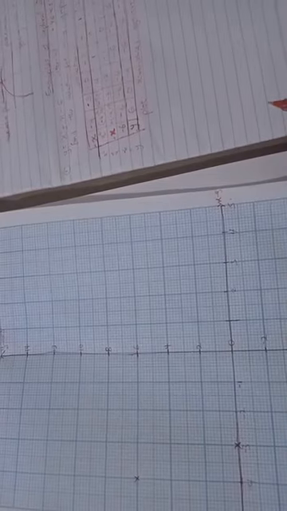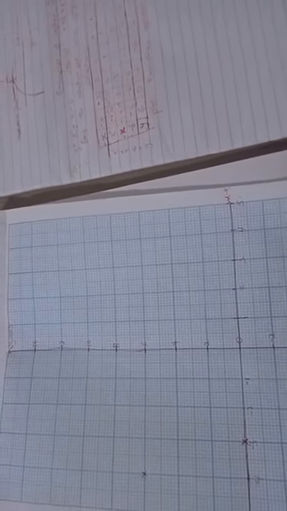Remember this is a curve. And then we have 0 and -6. Then go to 1 and -4.